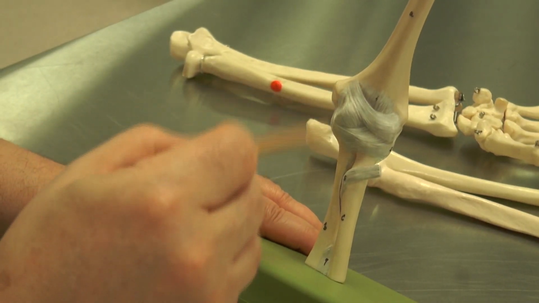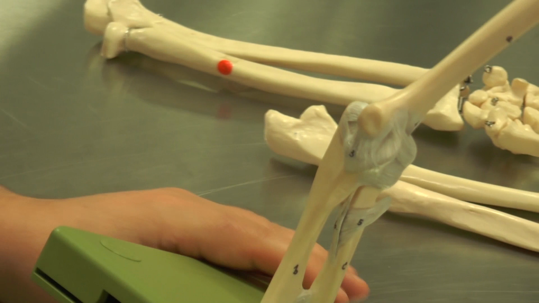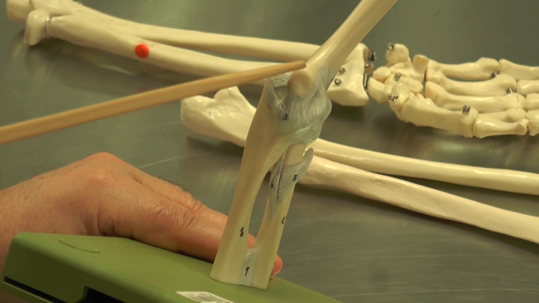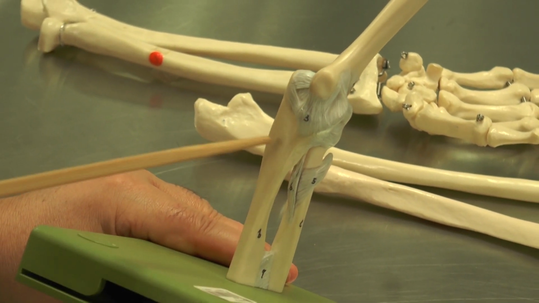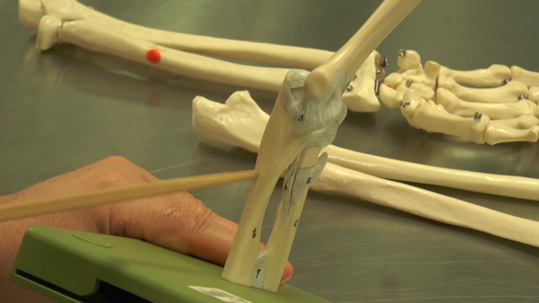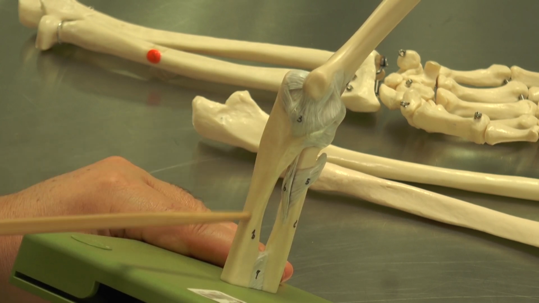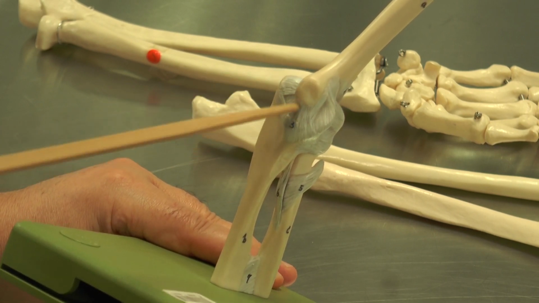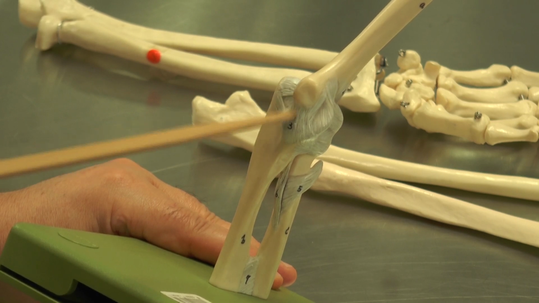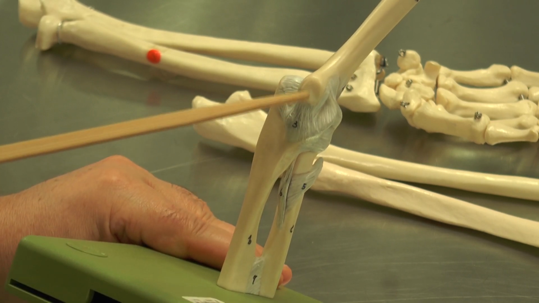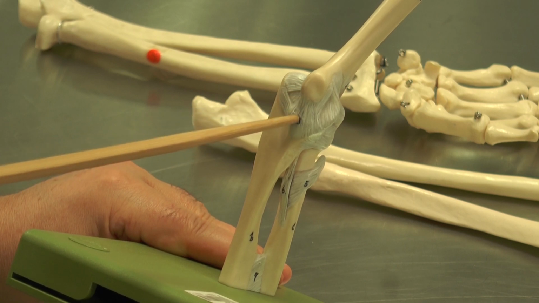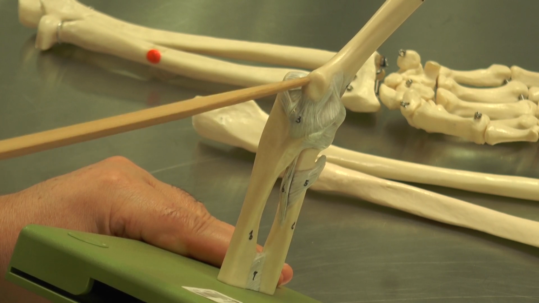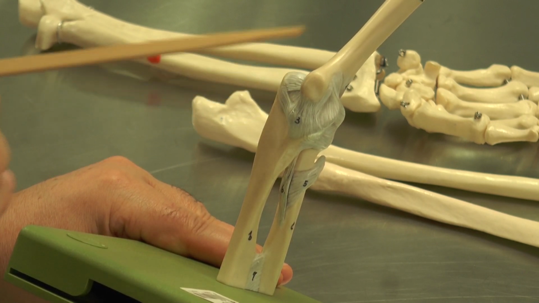So let's look at the medial collateral ligament over here. If this is the medial epicondyle and the medial collateral ligament, then this bony part should belong to the ulna, of course. The ulna is medially located in the forearm. So this is the ulna, this is the medial epicondyle of the humerus, and therefore this is the medial collateral ligament. It's also referred to as the ulnar collateral ligament. They're used interchangeably, the ulnar collateral ligament or medial collateral ligament of the elbow joint.